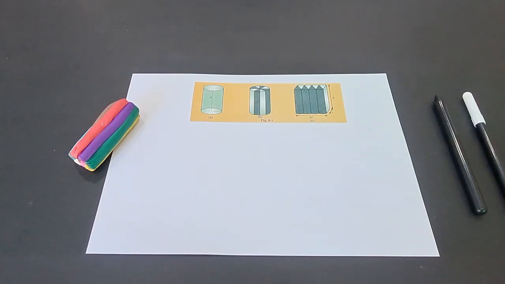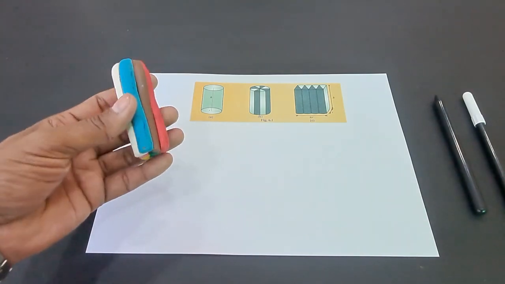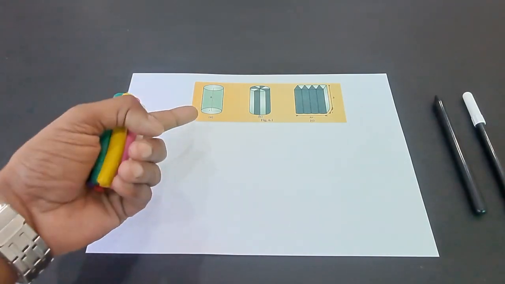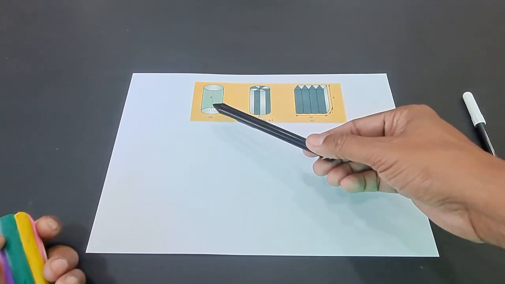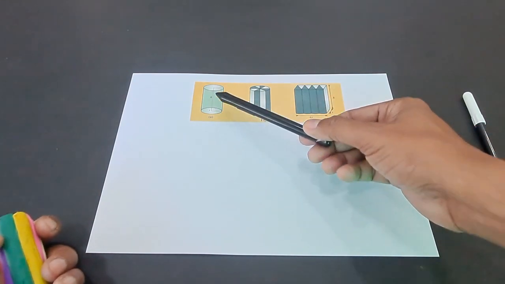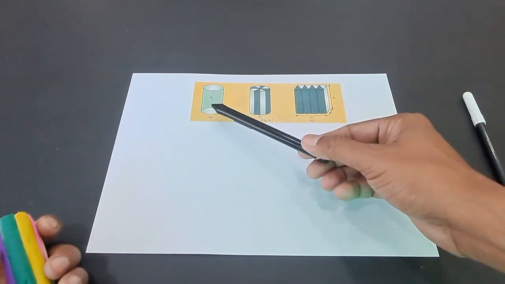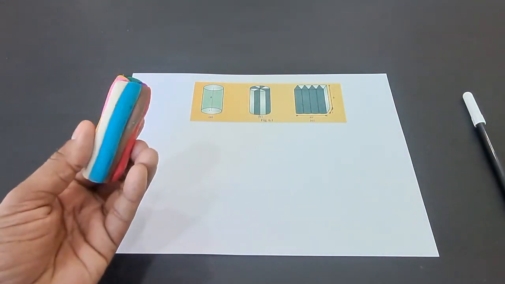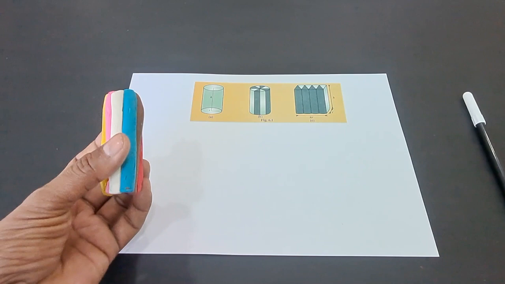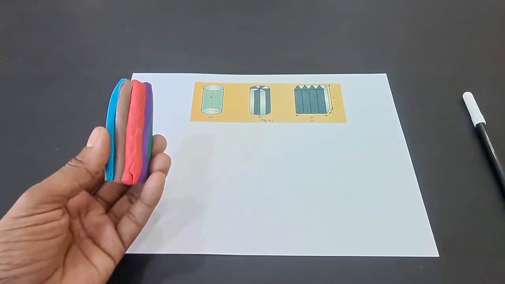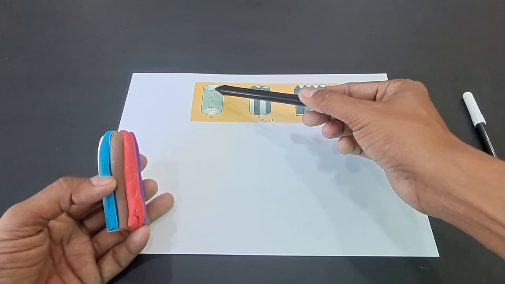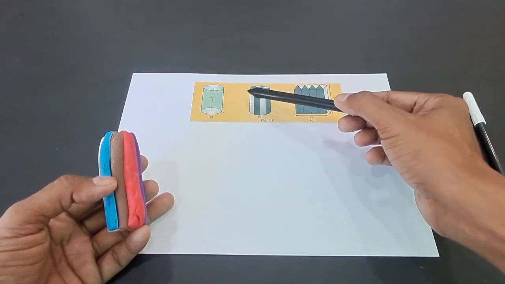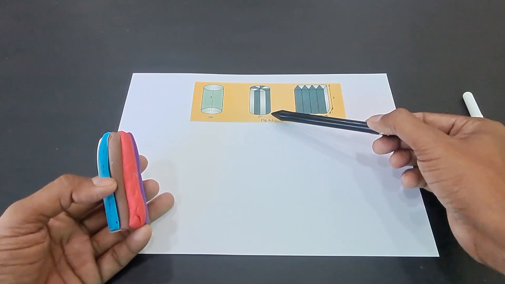In this activity, we require plastic clay. You can see three figures are drawn here. One shows a cylinder of radius r and height h. And this is what this plastic clay is converted into, a cylindrical shape. After that, we make vertical sections on this plastic clay and make 8 parts of this cylinder.